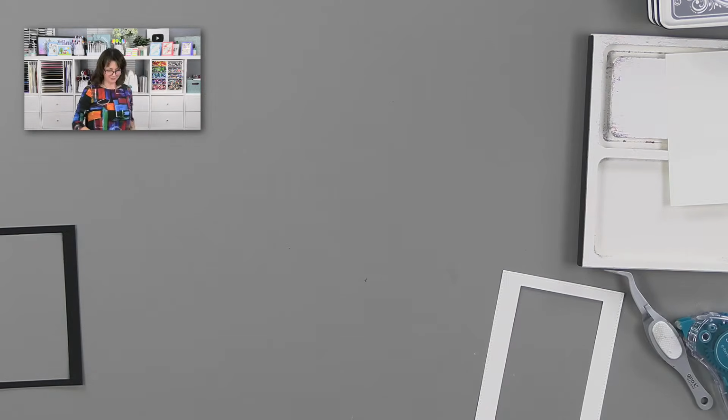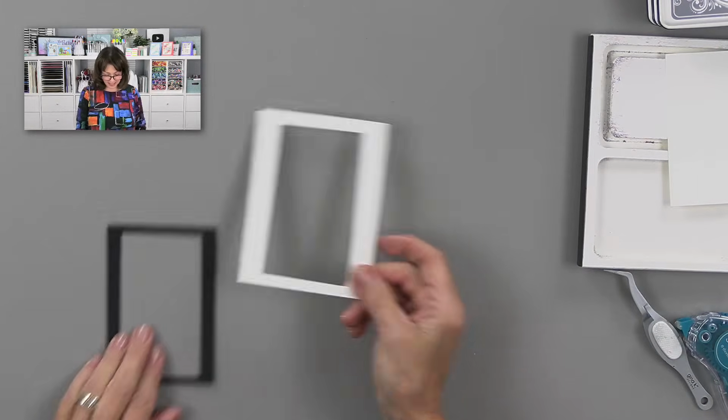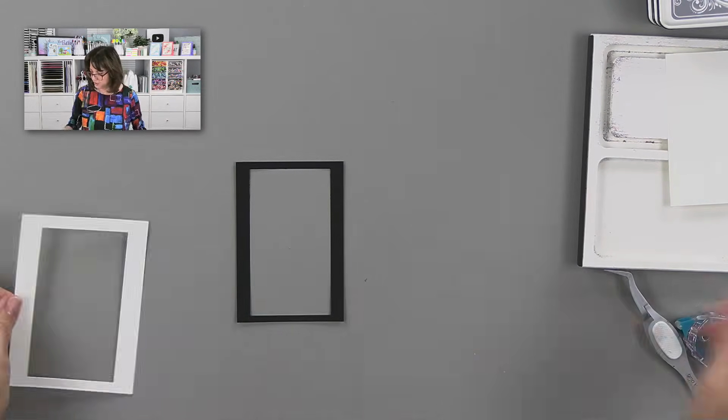There we go. Okay. Now, what I'm going to do is I'm going to lay this panel. Let's zoom in a little bit here.